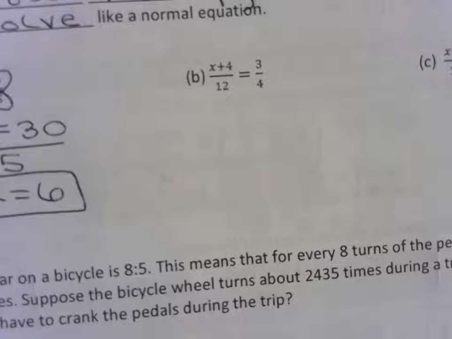From chapter 1. So x plus 4 has a variable, an operation, and a number. What do we call that? Expression. So we have an expression as a numerator on the top of the first ratio, or the first fraction.